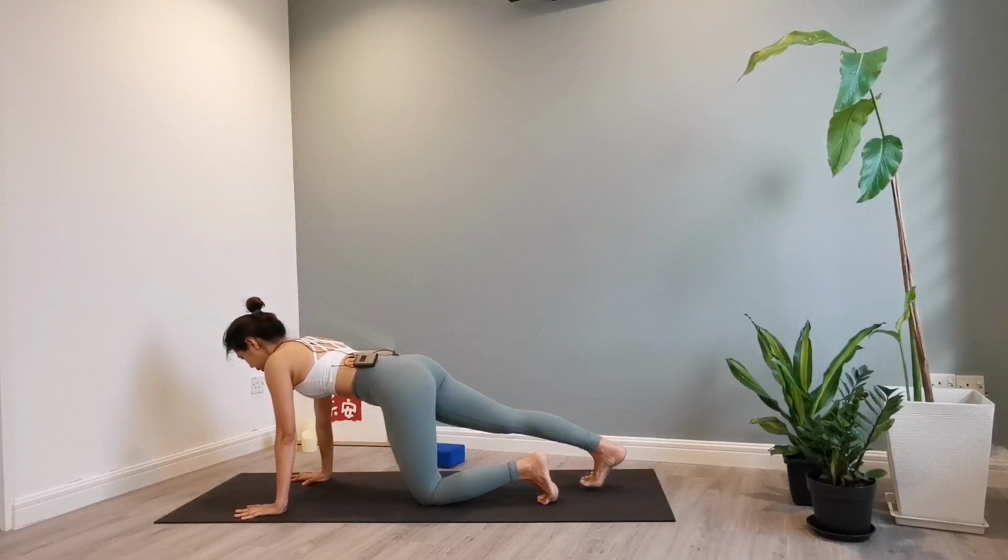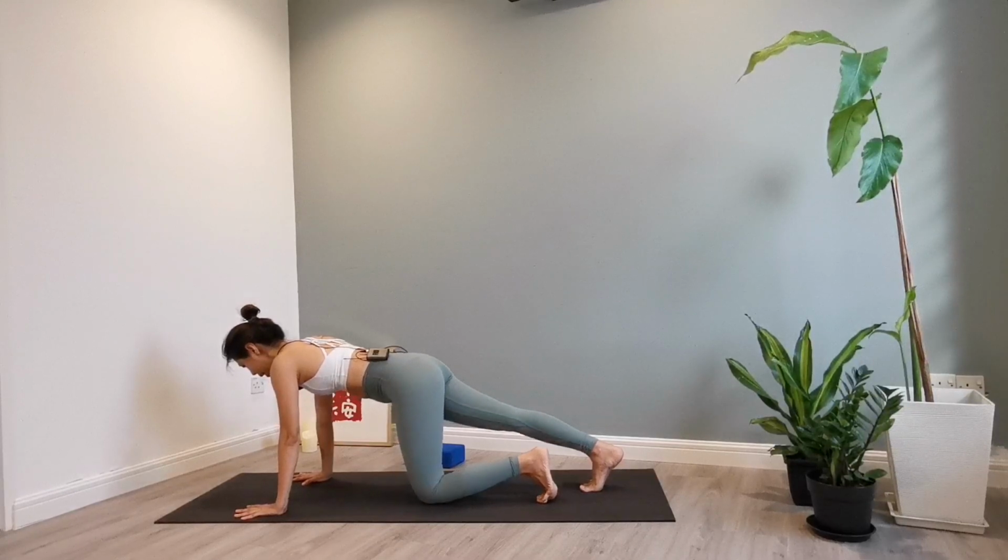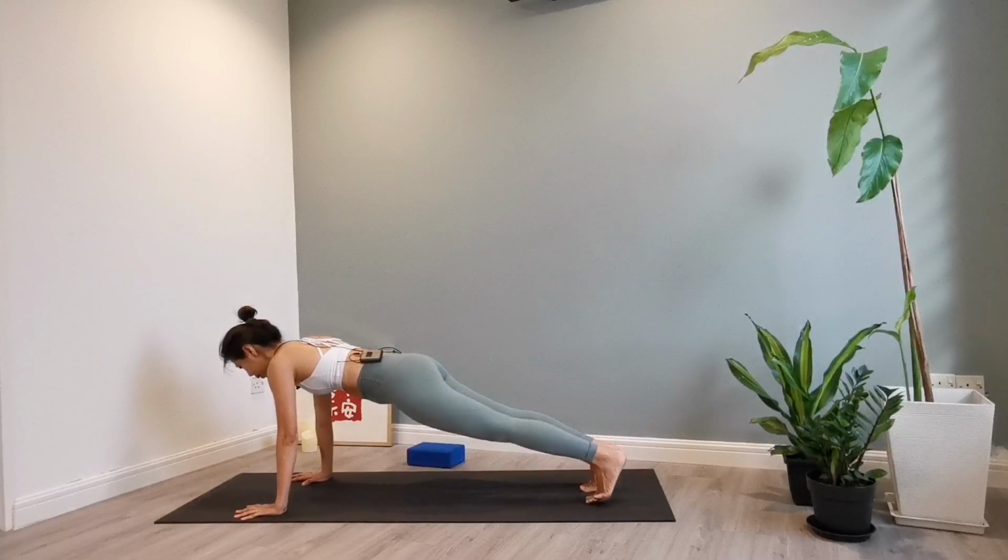Right leg straight to the back. Your shoulder remain right above the wrist. Exhale, left leg to the back. So you come into plank, 10-finger grip. Pull in, navel in, pull, pull, pull. And hold in the waistline to the center.